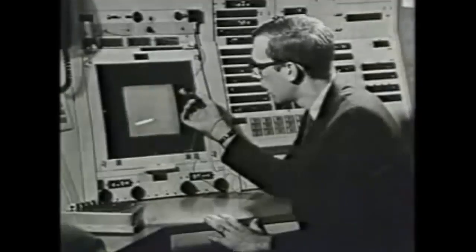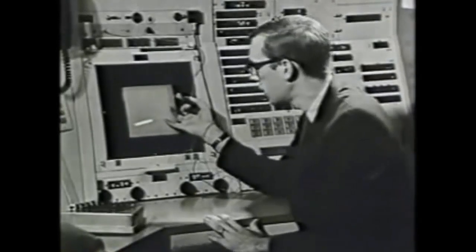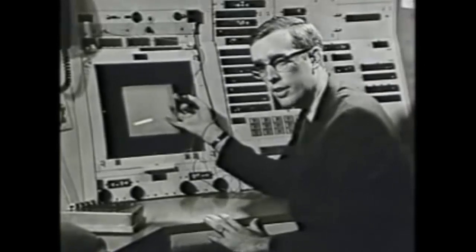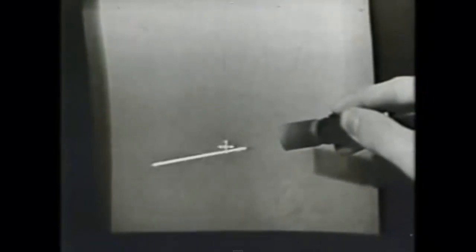So I can position this anywhere I want. Now, I lost tracking there. I moved the pen too fast, and that told the computer to stop drawing the line. Well, if you notice, that bright dot will jump onto the line as I get close to it. Well, the dot in the center of the cross, when you get close to the line, jumps over onto it. Correct. Why does it do that? It's much like a gravity field.